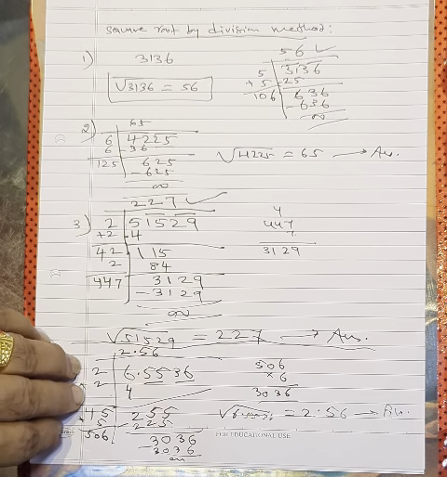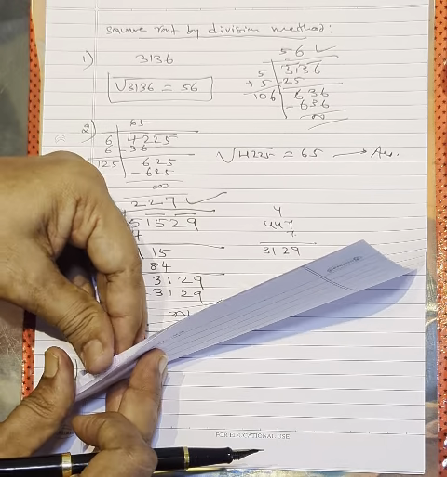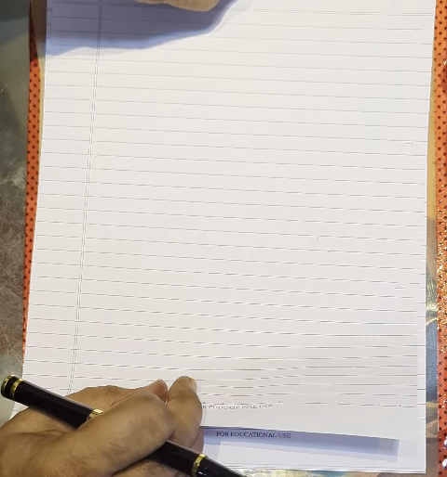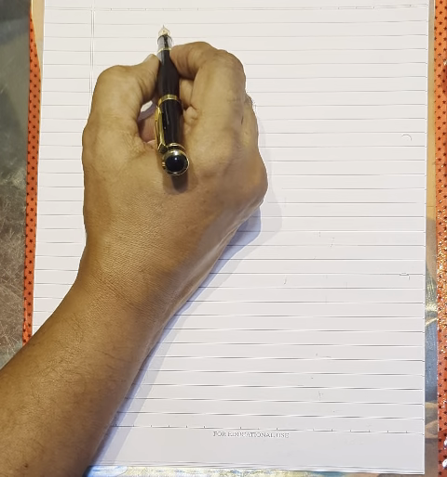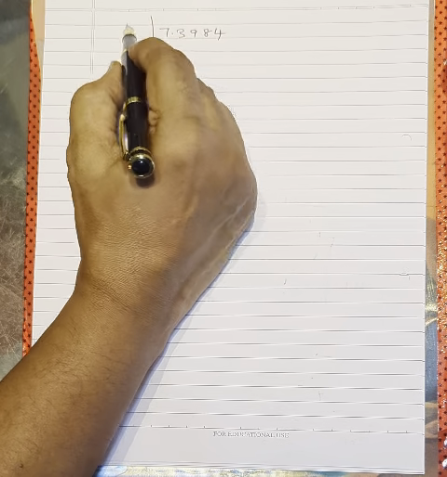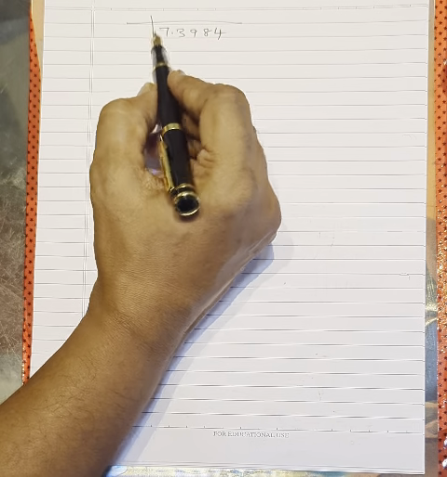Okay? One more. I'll cover one more decimal point. छोटा छोटा decimal तो easily हो जाएगा. I'm giving a bigger one so that if a small one comes, it will be very easy for you to do. Mostly big ही आएगा. Small they won't give for 2 marks. Find the square root of 7.3984 using the division method, long division method.